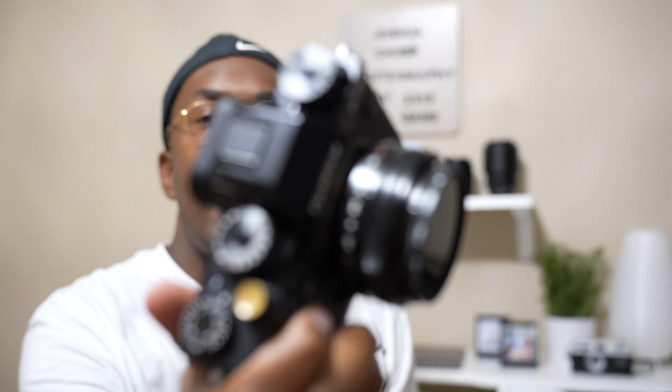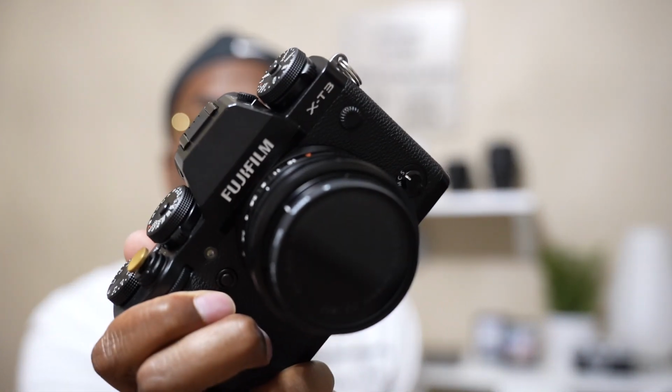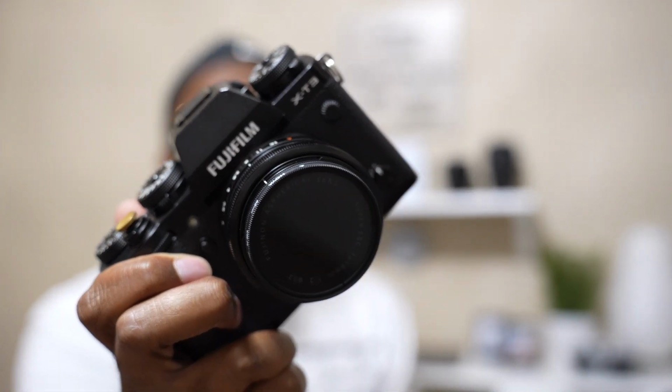So in today's video, I wanted to talk to you guys about how I have my Fujifilm X-T3 set up as far as custom functions go. For those of you who don't know, with pretty much any camera, there are certain buttons, C1, C2, is sometimes how it's labeled on the camera, but you can actually program these buttons as shortcuts to do certain functions that you often use.